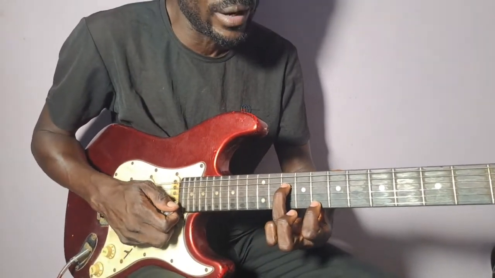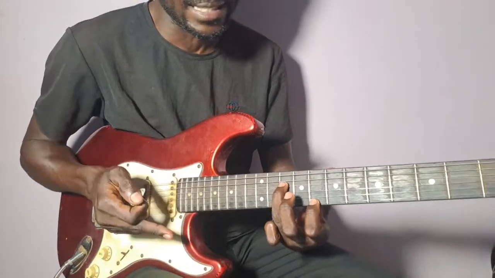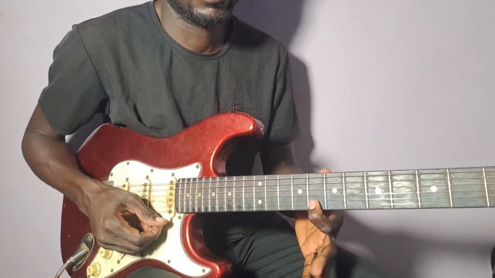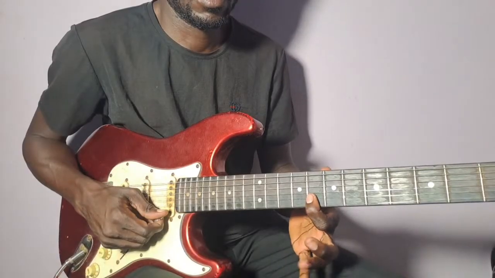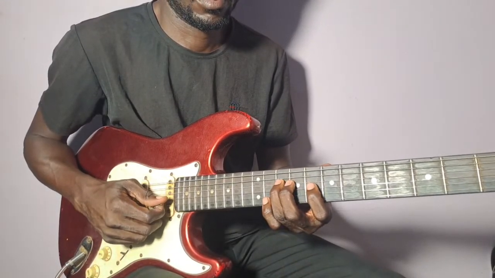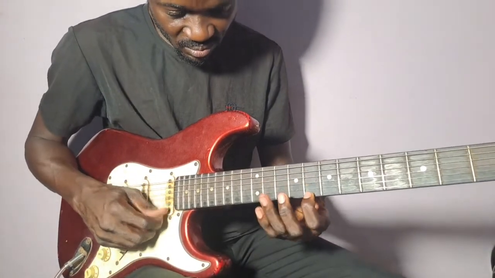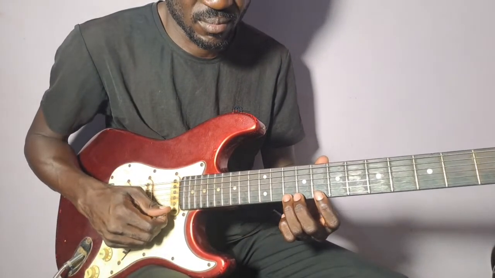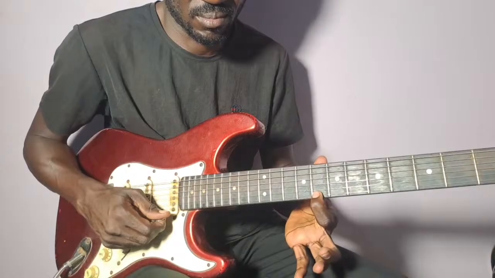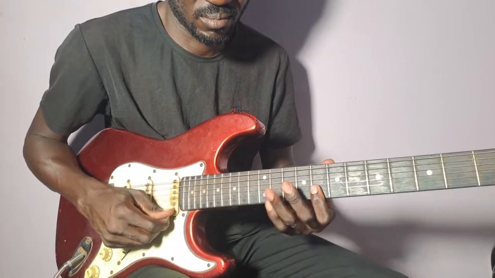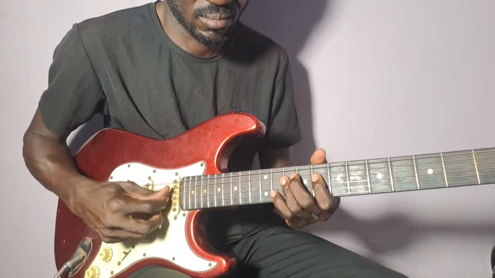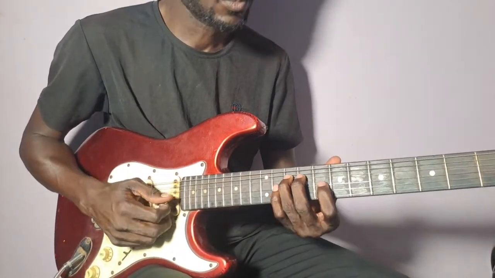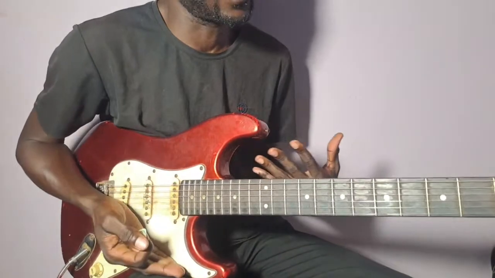Keep that note in mind when you are working with the solo. Even if it's not a minor solo and there is a major solo you are playing, you have to keep that in mind. So that is the topic for the day.